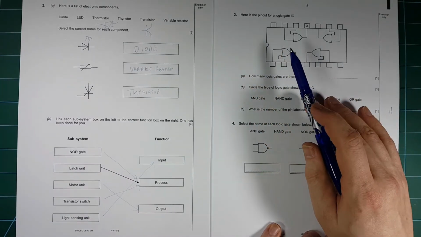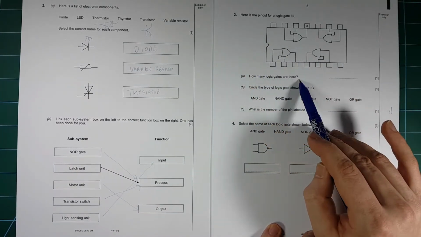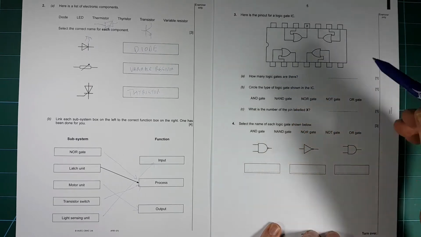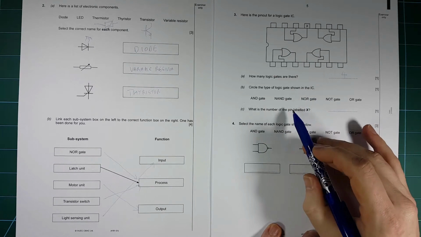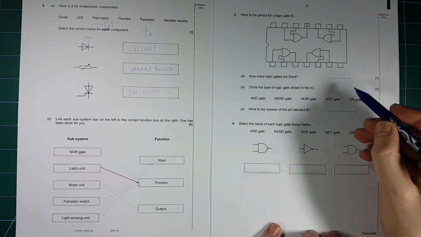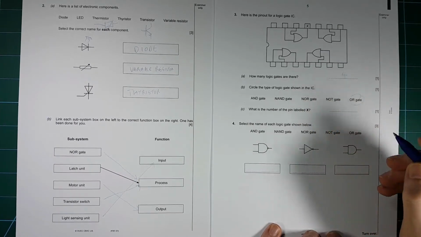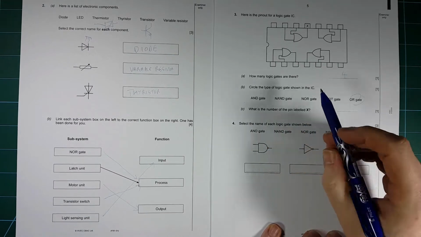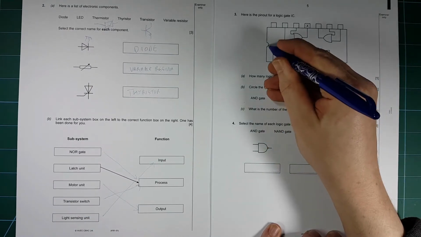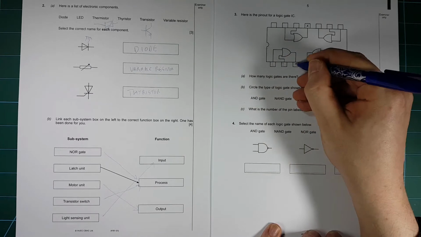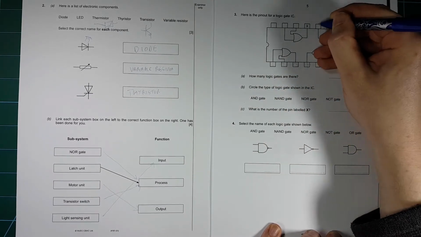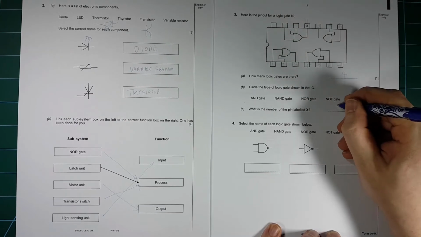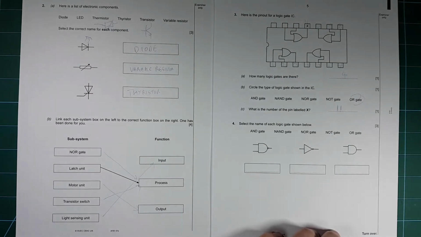Question 3, how many gates are there here? Well, there's 1, 2, 3, 4 gates. What type of gate are they? These are OR gates because they've got a curly back there. And what is the pin numbered X? So we start here because there's the notch. So we start here 1, 2, 3, 4, 5, 6, 7, 8, 9, 10, 11. So this is pin 11. My pen unfortunately is dying.